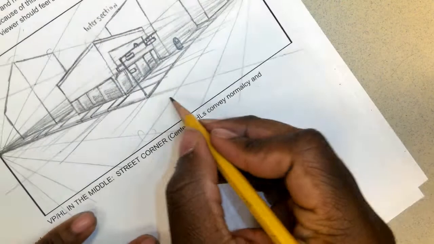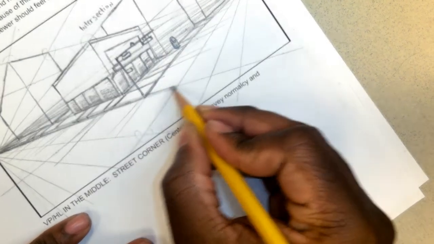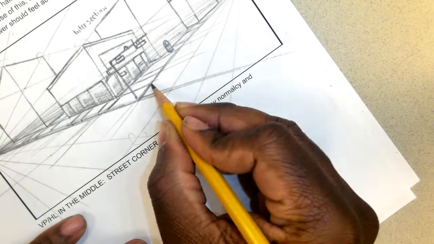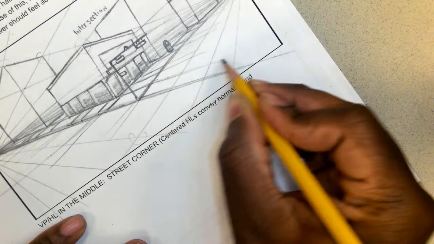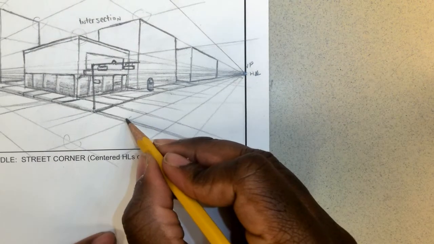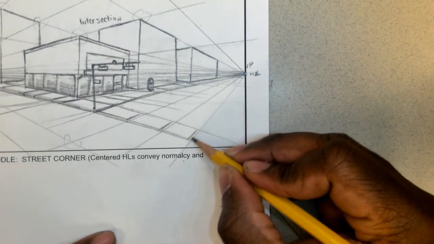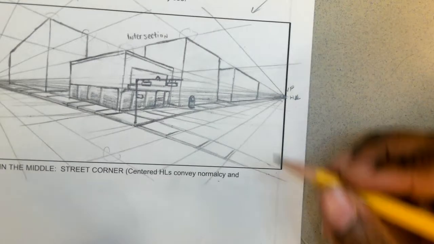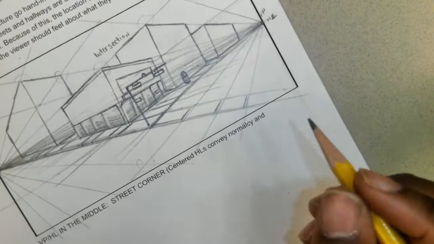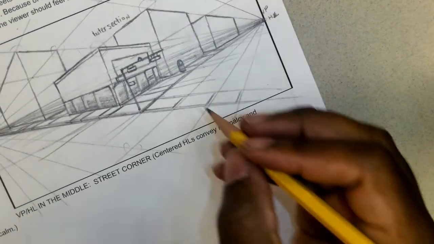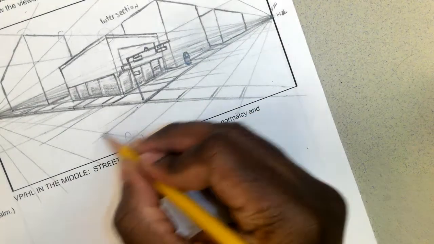How about a crosswalk, where I have a line that we can use right here. Yeah, let's wait till we get to drawing cars. And let's make one over here too.